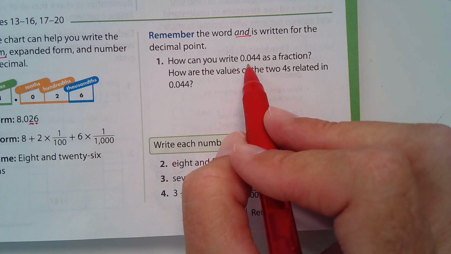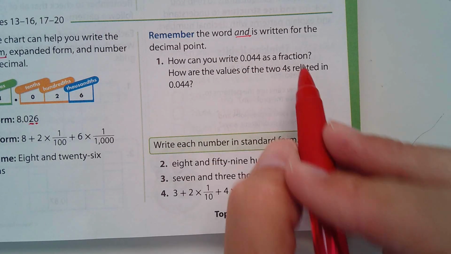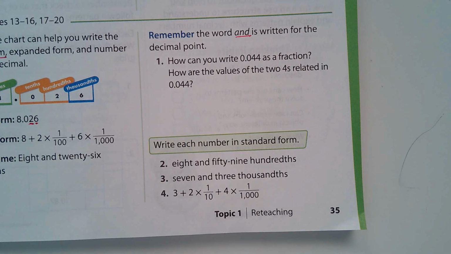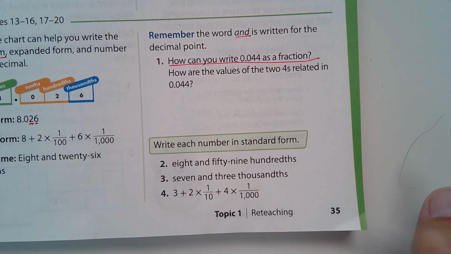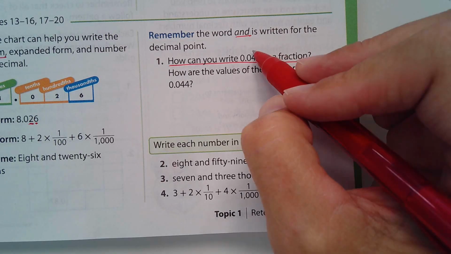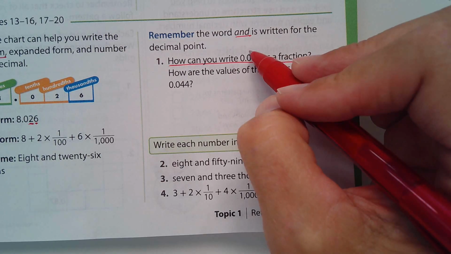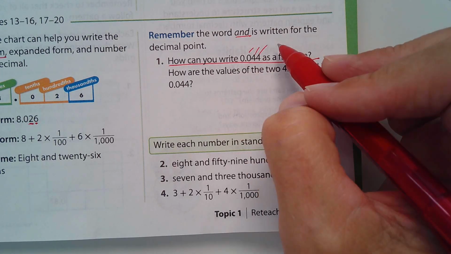How can you write 0.044 as a fraction? How are the values of the two fours related in 0.044? Well, let's first off, how do you write 0.044 as a fraction? How many places do we see after the decimal? Here's 1 place, here's 2, here's 3.